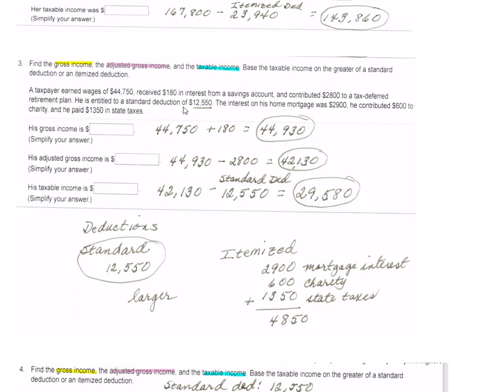He is entitled to a standard deduction, $12,550, we've seen that. And here we go. The interest on his home mortgage was $2,900. He contributed $600 to charity, and he did not live in Texas, and he paid $1,350 in state taxes. We will have to, in a moment, calculate his itemized taxes.